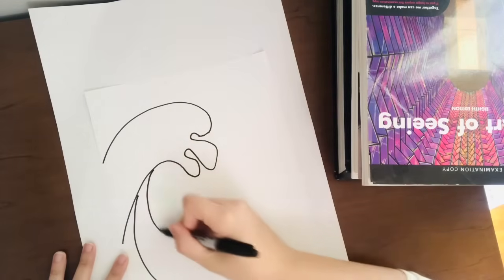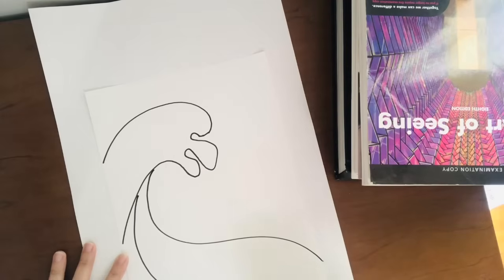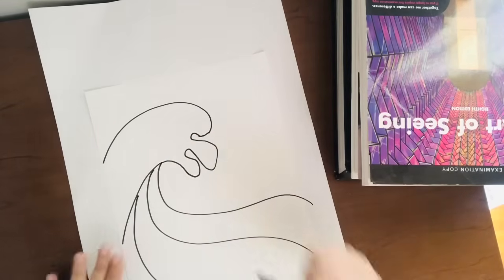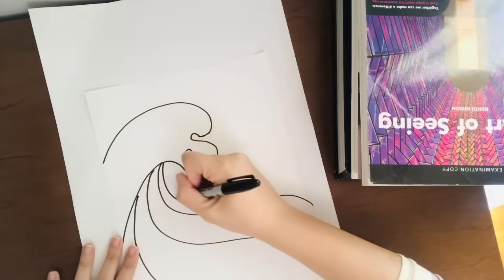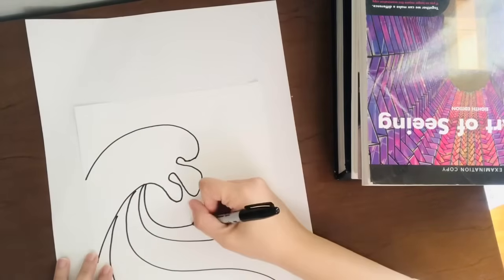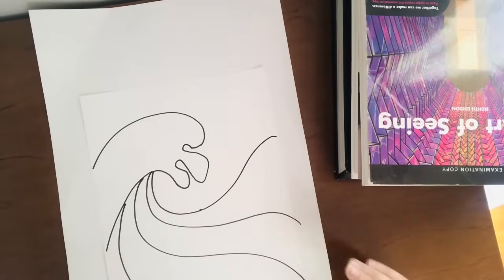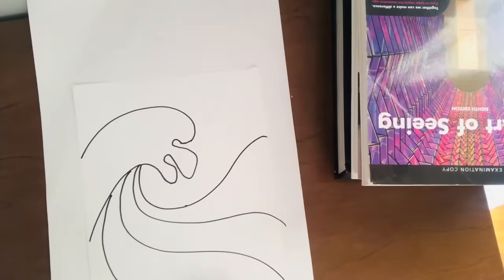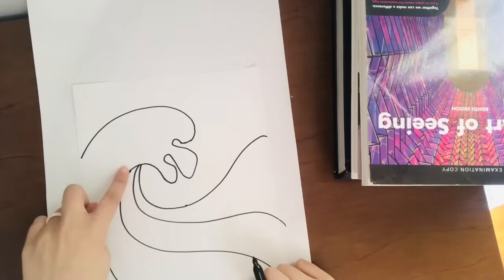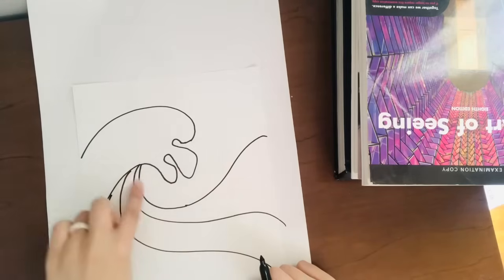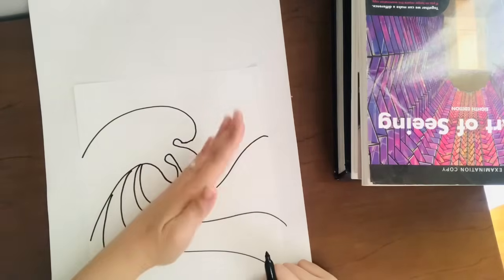Let's come again and again. All right, and we're going to go skinny. And it's going to come up. All right, so there's some of our wave. So I have 1, 2, 3, 4 sections. I came out, came down, came up, came over, came up, and then my last one I kind of went up, how a wave kind of goes up.